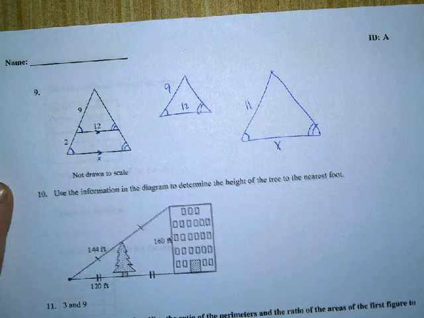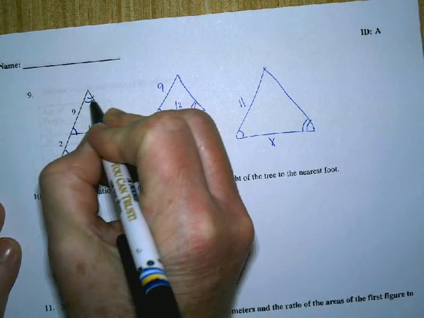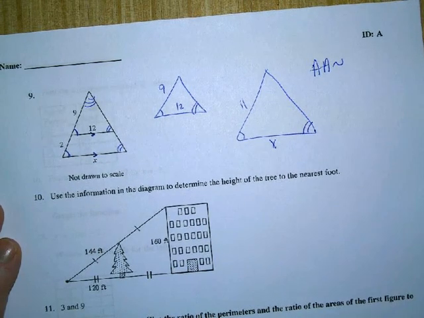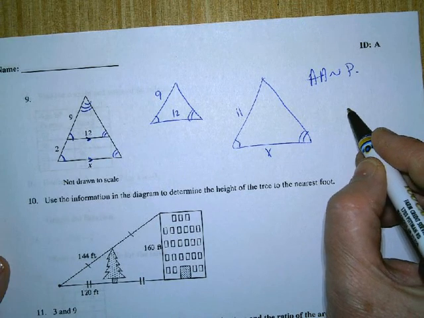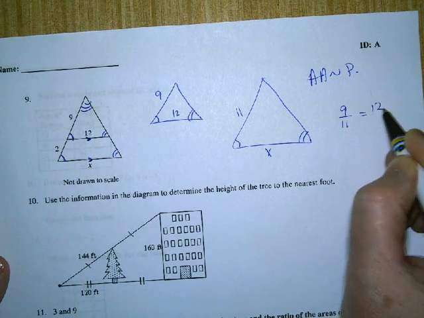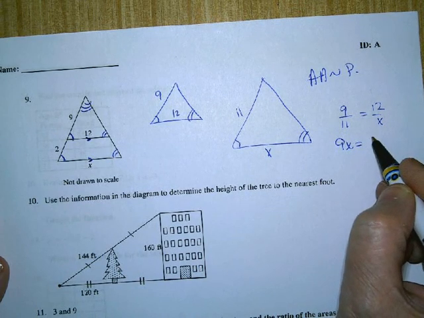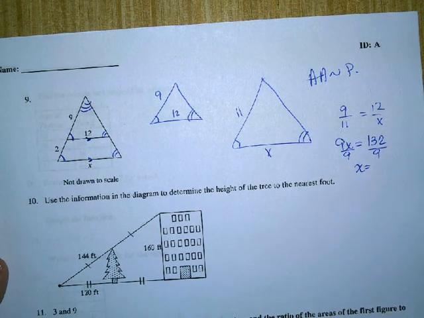First, are you convinced that the triangles are similar? Do they not share that angle right there? Yes. So we're going to say they're similar by the angle-angle similarity postulate. Now we're going to set our ratios up. How do we set those up? 9 over 11 equals 12 over x. 9x equals, is it 132? Divide by 9. And what is x? 14.